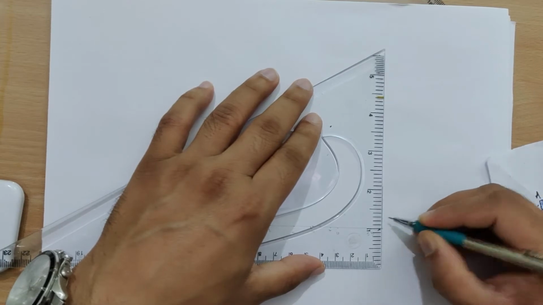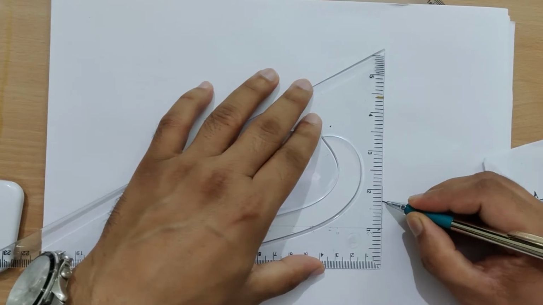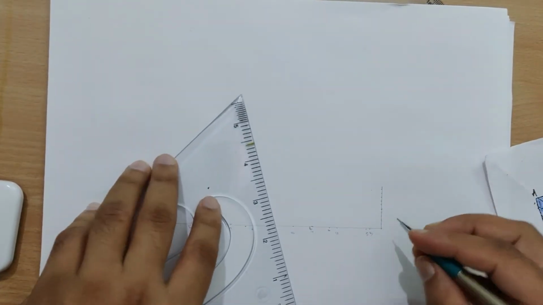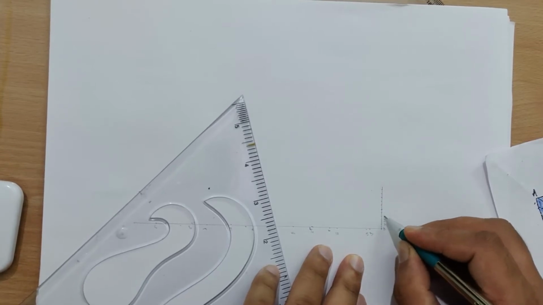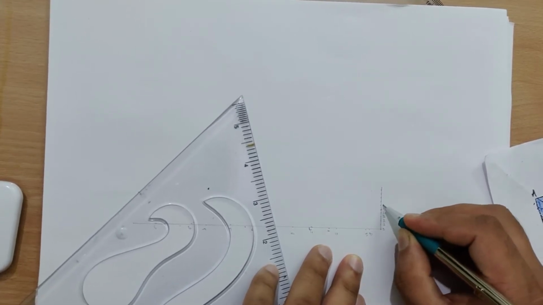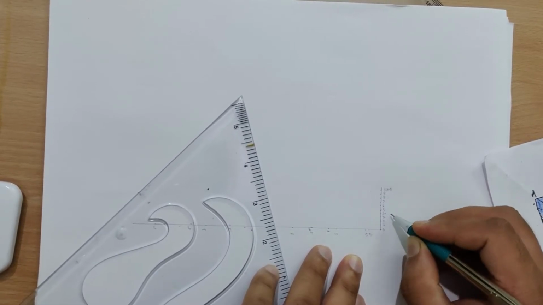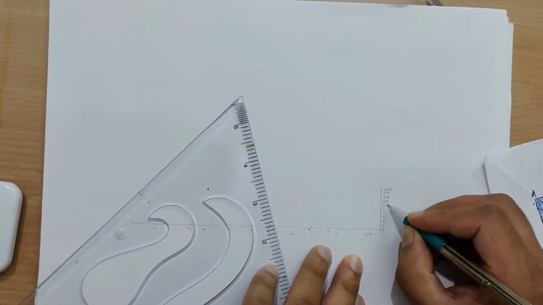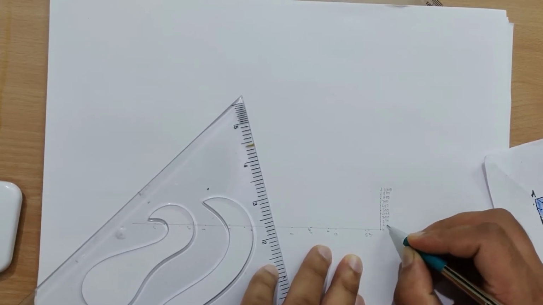Point 1, point 2, point 3, point 4, point 5, point 6, point 7, point 8, point 9. This is 1000, and this side as well. So let's mark these values. This is 0 feet, this is 100 feet, this is 200 feet, 300. I'm writing the first initials first. 400, 500, 600, 7, 8, 9, and this is 1000. 900, 800, 700, 600, 500, 400, 300, 200, 100.